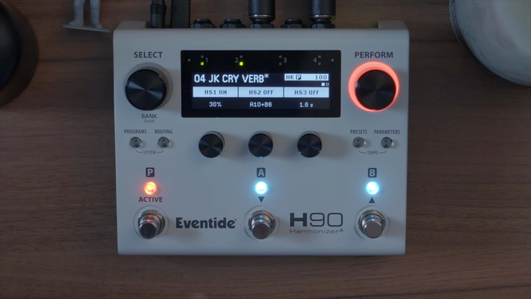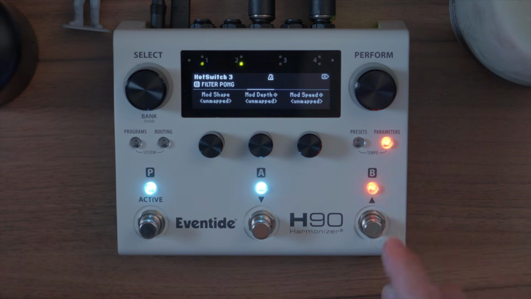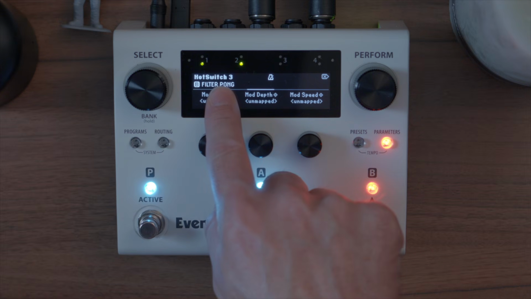So you can see that you might be in an intro or a verse, you then go into maybe a chorus or a breakdown, and then we'll see how extreme we can make hot switch 3 sound. I've deliberately chosen a program here which I think sounds good, so it's not supposed to sound completely crazy. You can go as crazy as you want, but I like to try and use things which I might actually use in my own music production. Go back to parameters, hold down B, and now we are editing hot switch B.